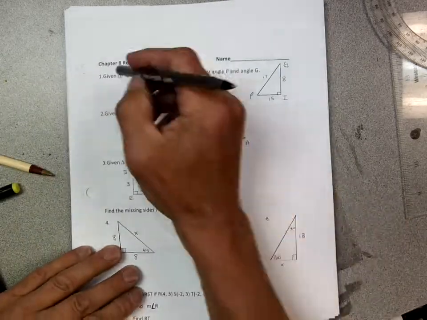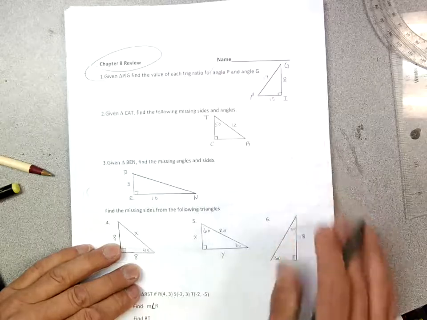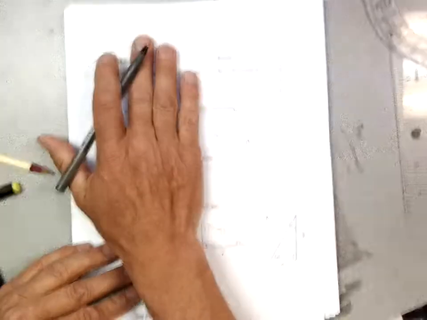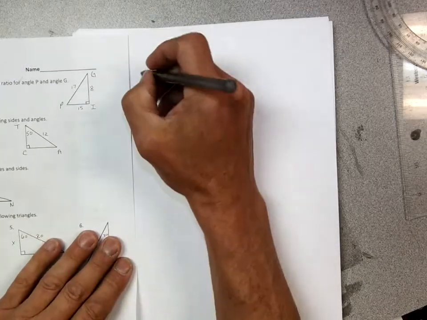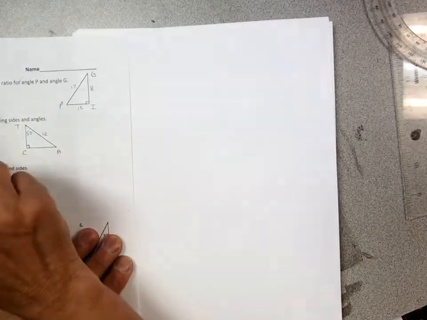Alright, so today we're doing Chapter 8 review on right triangle trig, and I'm going to try and do this work on a separate sheet of paper, okay? So let's go ahead and do it. First of all, number one, let's take a look at this triangle. We want to find the value of each trig ratio.